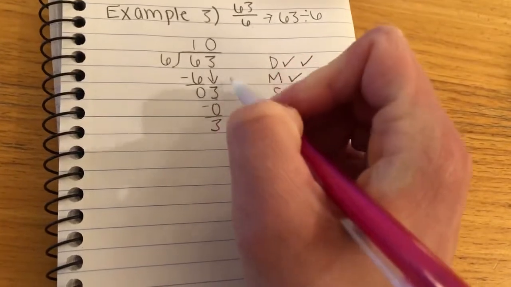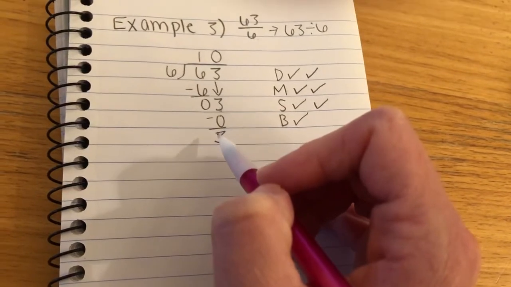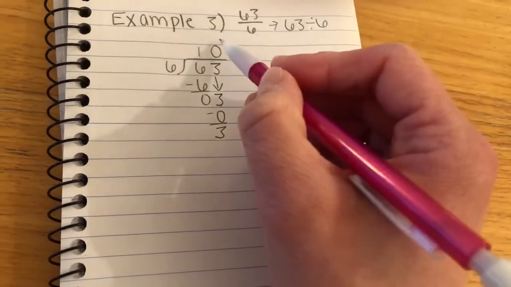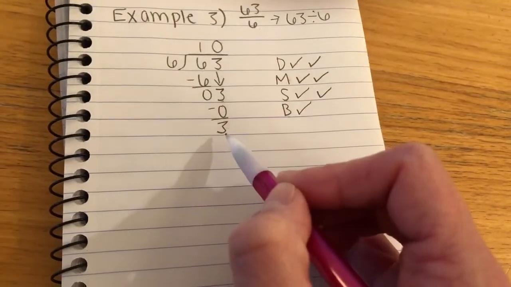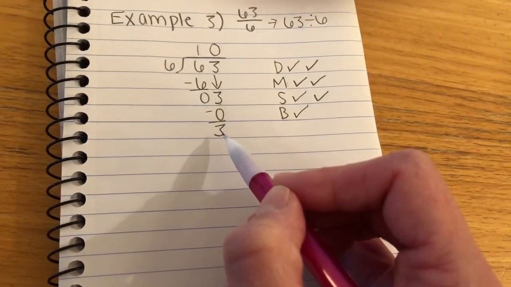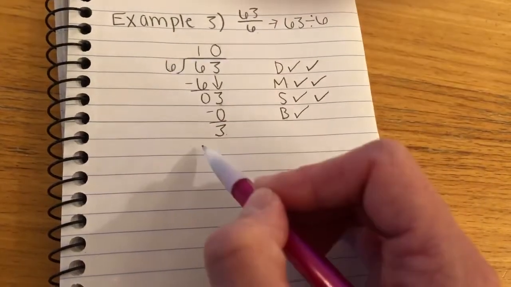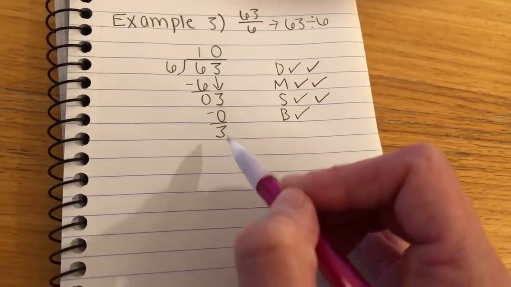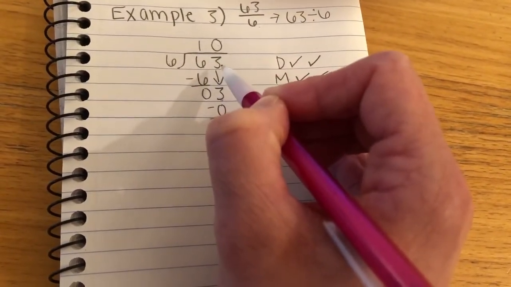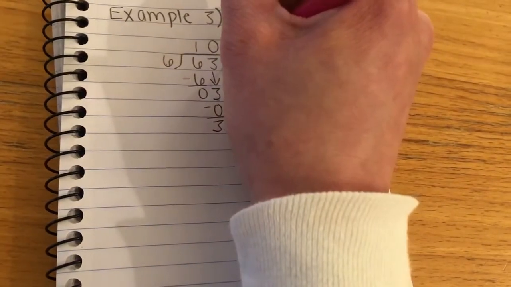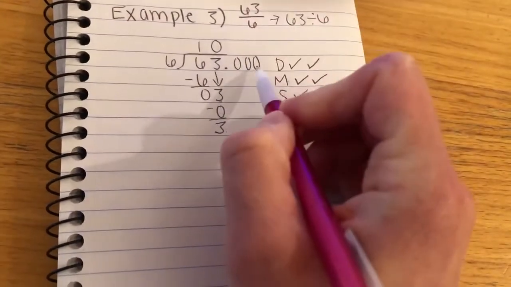And because there's nothing left to bring down, I would normally be finished. If we were in 5th grade, we would say that the answer is 10 remainder 3. And then we've also learned this year how we can make this into a fraction by saying that the answer is 10 and 3/6. But now I'm going to show you how we can make this into a decimal. Every single number, even though it doesn't have a decimal point, has an imaginary decimal point at the end with as many zeros as you want that come after it.